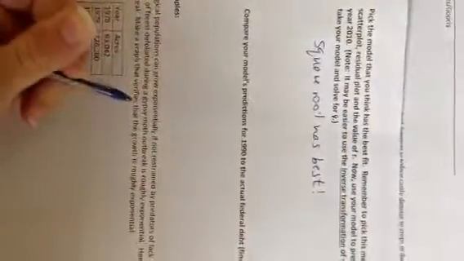Okay, so we've gone through, we tried out a whole bunch of models, and we found the one that was the best fit. So square root was best. Now it says remember to pick the model based off the scatter plot, residual, and the value of R. So it's not just one thing. You really have to look at all of them.